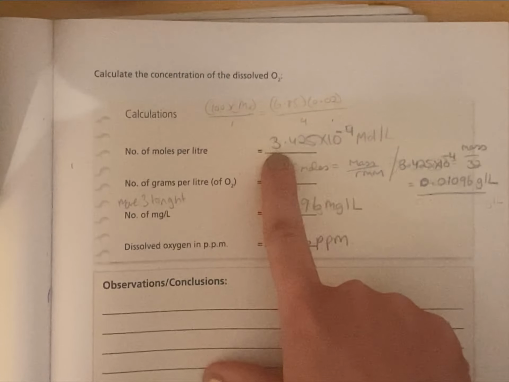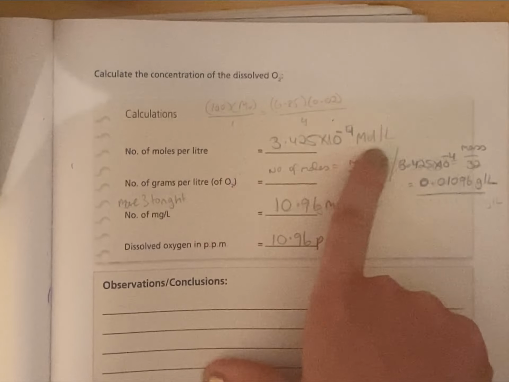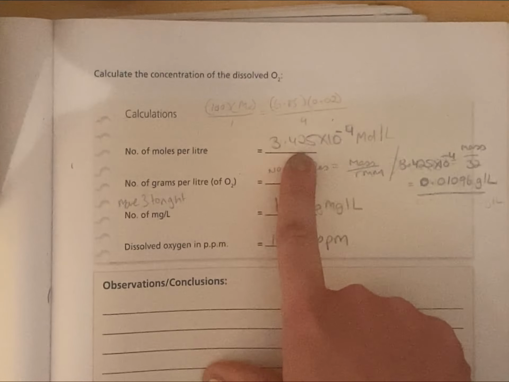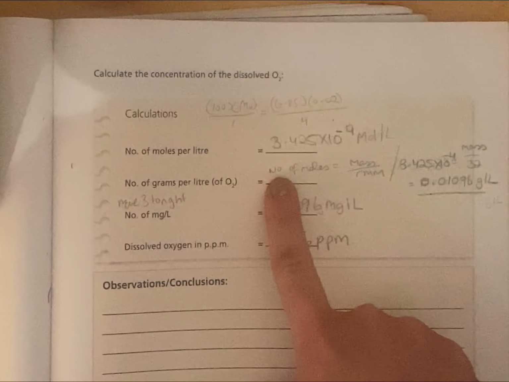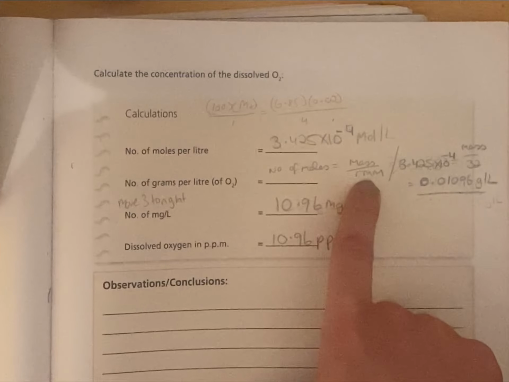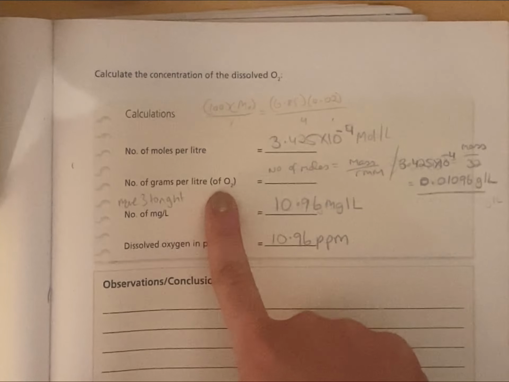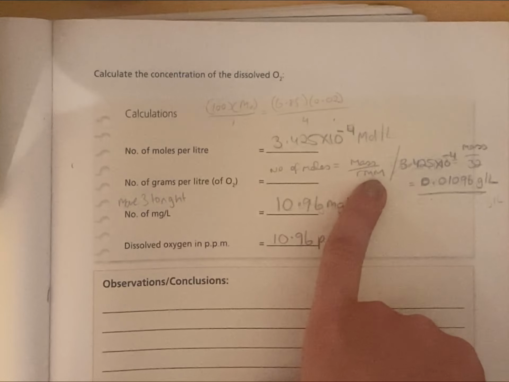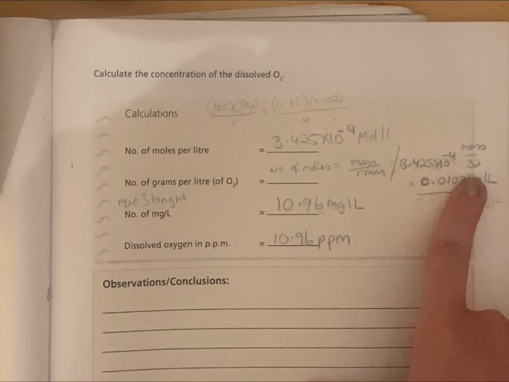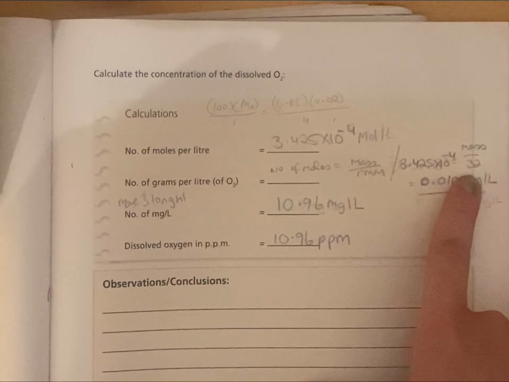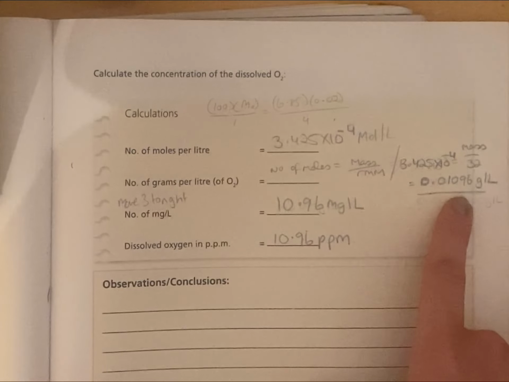I got 3.425 times 10 to the minus 4 moles per litre. To convert that moles per litre into grams per litre, use the normal formula: number of moles equals mass over relative molecular mass. Remember, oxygen is O2, so it's 2 times 16 for the relative molecular mass, which is 32. So take your number of moles and multiply it by 32, and you get the mass in grams per litre.